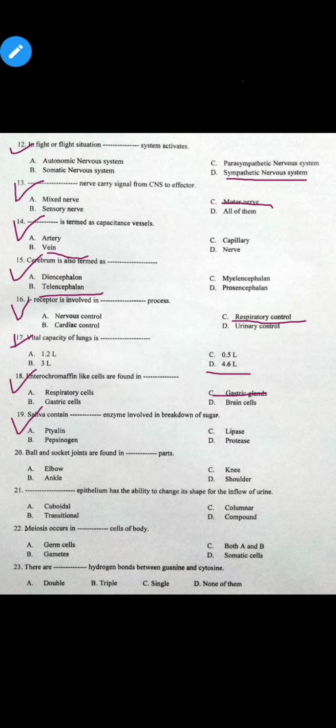Saliva contains dash enzyme involved in breakdown of sugar. Option A ptyalin, option B pepsinogen, option C lipase, and option D protease. So the correct option is option A, alpha amylase, that is ptyalin, which is produced by salivary gland. This enzyme begins starch digestion in the mouth.